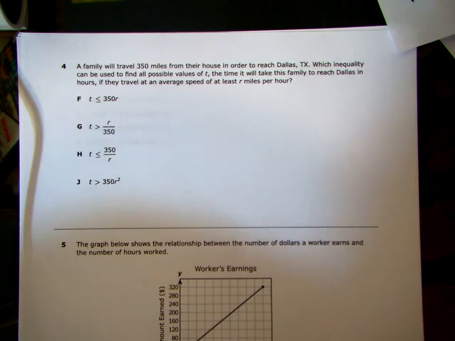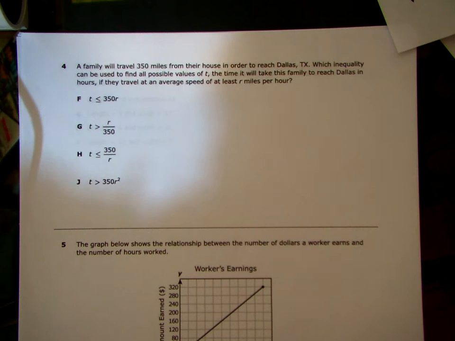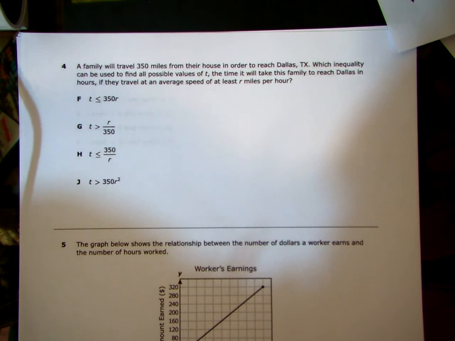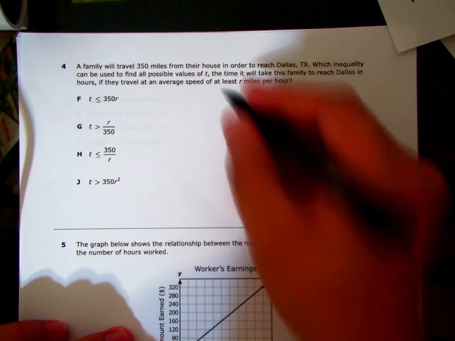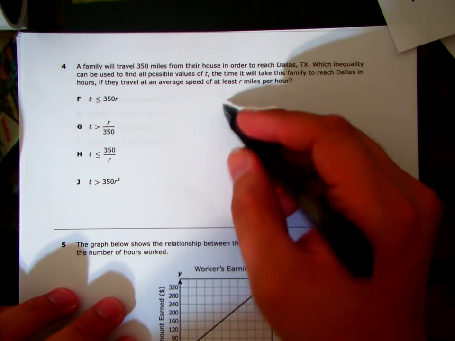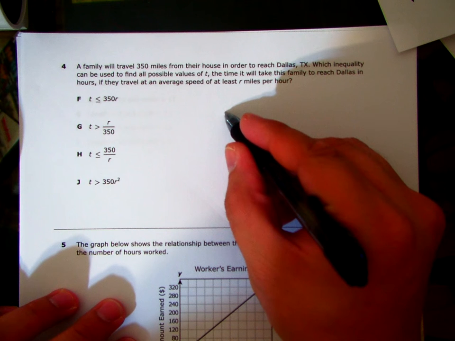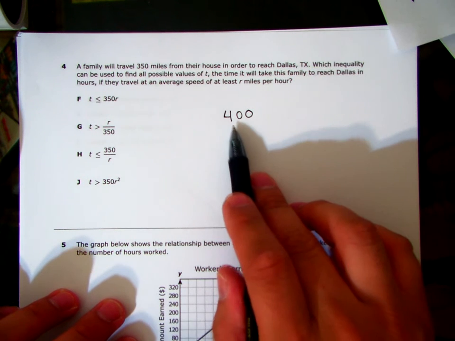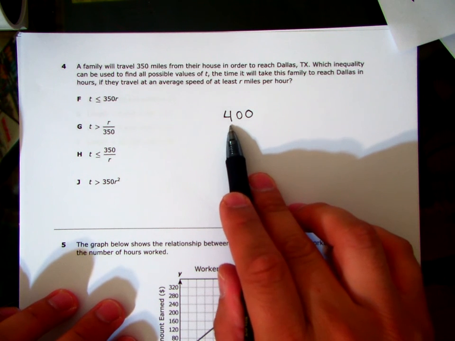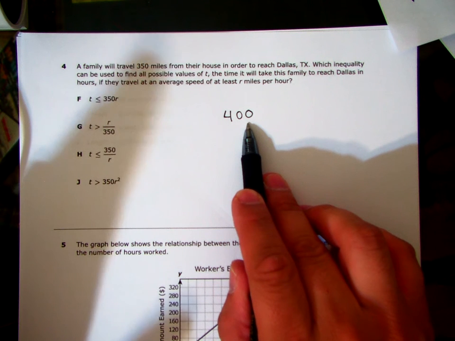So sometimes you want to think of a real world example. Like this is Dallas, Texas, kind of like where we're in, but we're really in Duncanville. So let's make up an example for us. Say we have 400 miles.